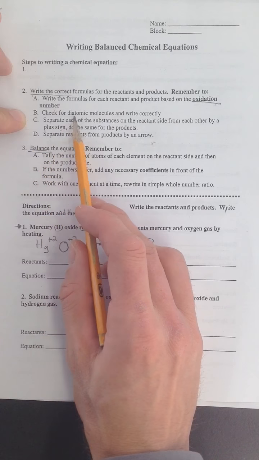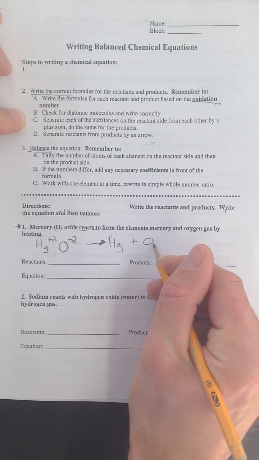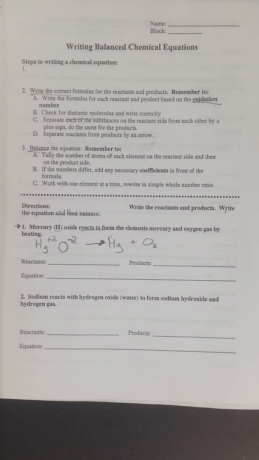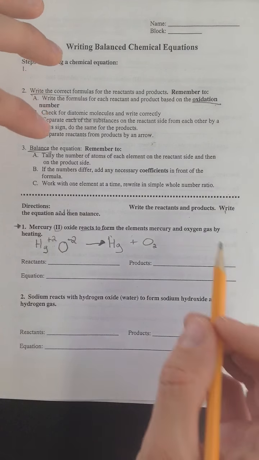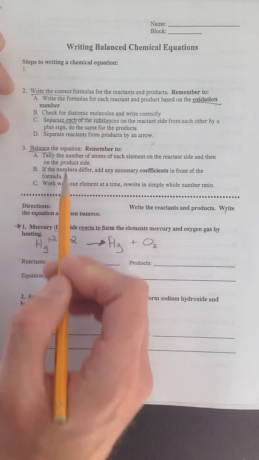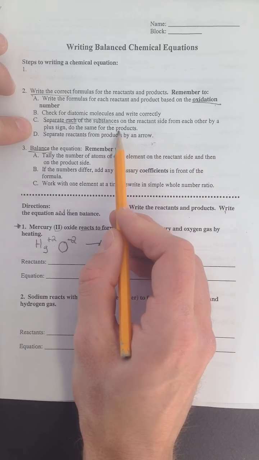Now I need to check for diatomic molecules. Remember, oxygen is one of your magnificent 7. It's always going to exist as O2. And that's going to be crucial for balancing later. Okay? Now, I already did this as I wrote, but we'll separate each of the substances on the reactant side by a plus, and same on the product side.